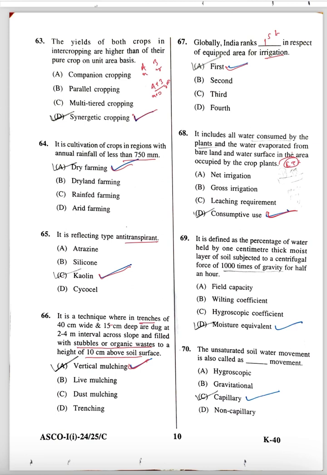It is defined as the percentage of water held by a 1 centimeter thick moist layer of soil subjected to a centrifugal force of 1000 times gravity for half an hour. It is called moisture equivalent. Then unsaturated soil water movement is also called capillary movement, because unsaturated soil always contains micropore water, and the movement of micropore water is also called capillary movement.